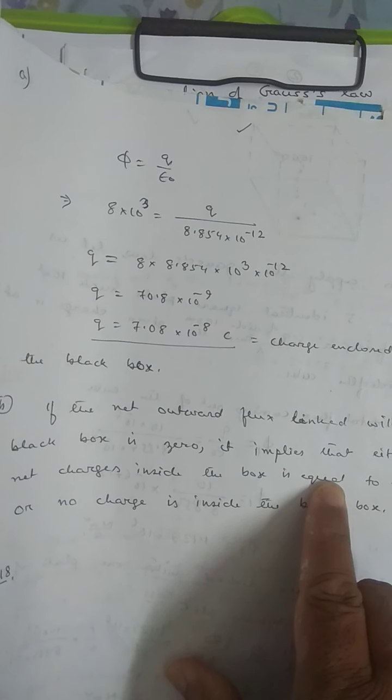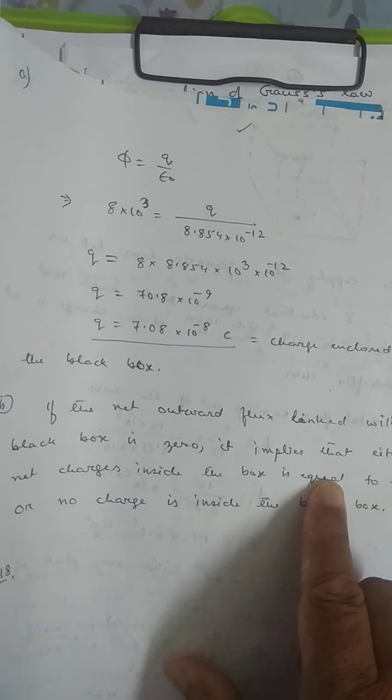Net charge 0 means inside the black box two or three charges are there. They are of different sign. Some of the charges are positive and some are negative. But if we add the magnitude of all charges, the magnitude of positive charge is equal to the magnitude of negative charge.